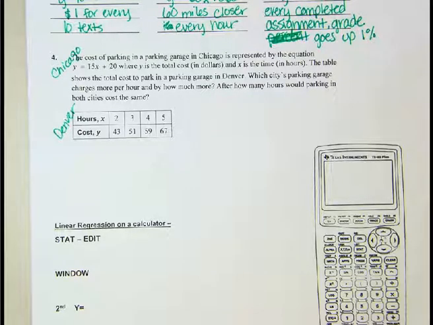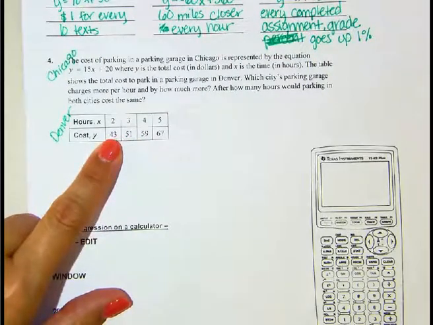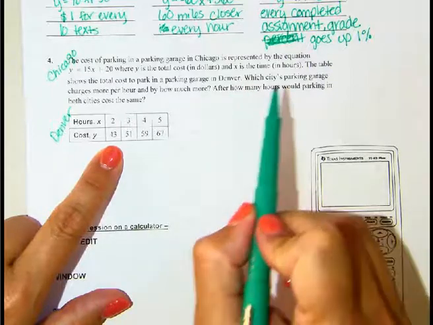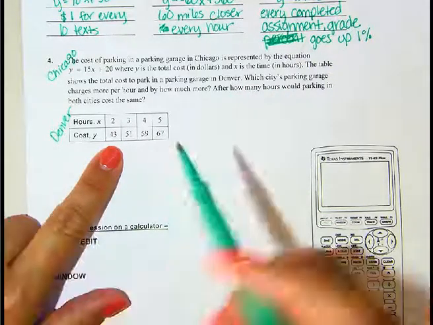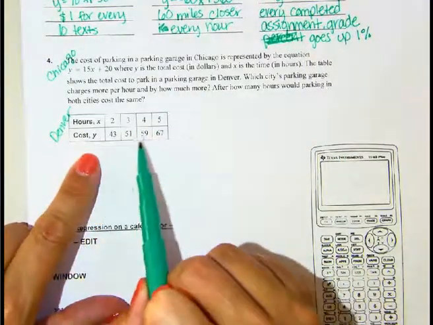Which city's parking garage charges more per hour, and by how much more? And that more per hour is your slope, okay? So we need to find the slope of this. And then we really just need to find the whole equation of this one, because then it does want to know in how many hours would they be the same. So I need to be able to set them equal to each other. So I need to find slope, and here's my y values.